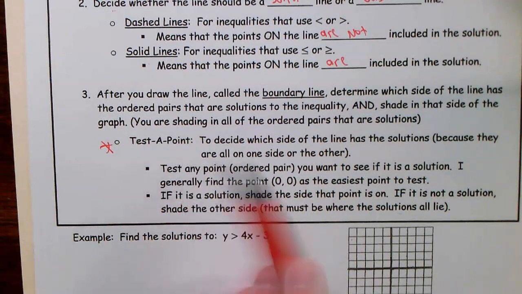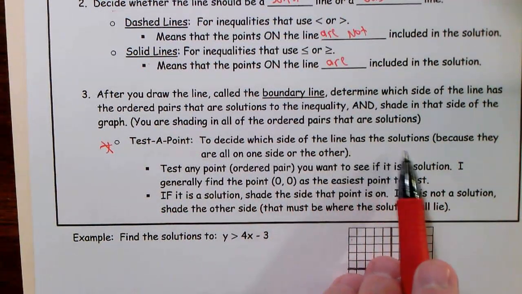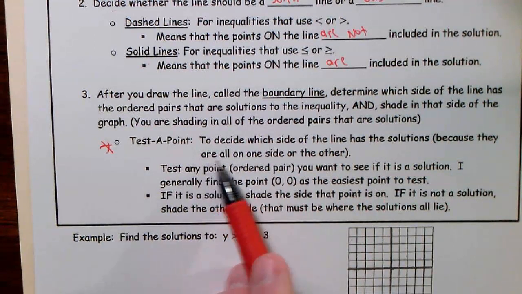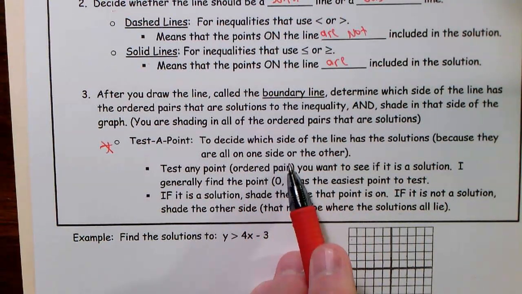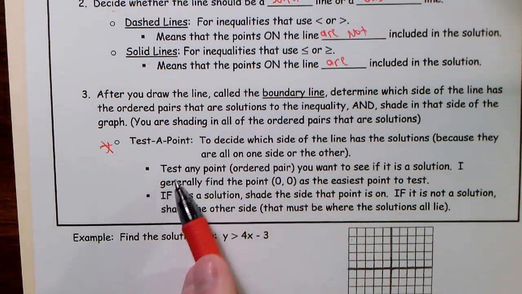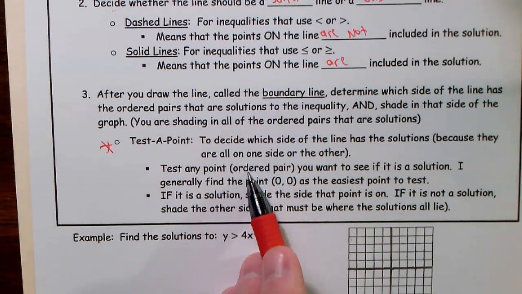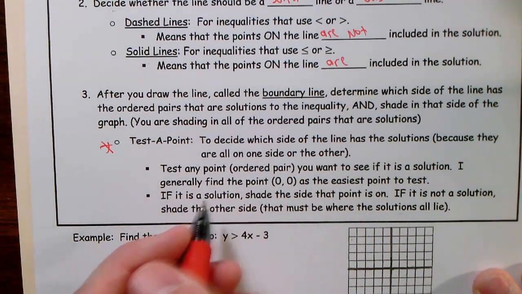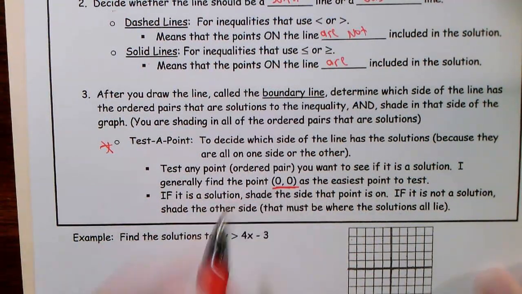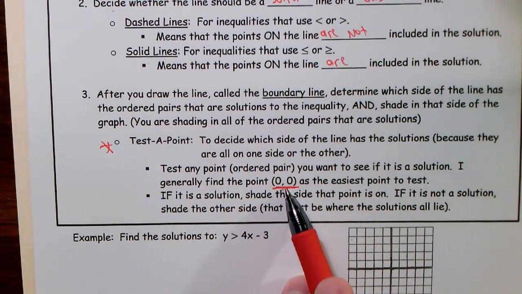Test a point. To decide which side of the line has the solutions, because they're all on one side or the other, right? We just need to figure out which side of the line has the solutions. We test any point or ordered pair to see if it is a solution. I generally find the point 0, 0 as the easiest point to test, because 0 and 0 are easy numbers to put into any equation. The only time you cannot use 0, 0 is if 0, 0 happens to be on the line, and then you would need to pick another point.